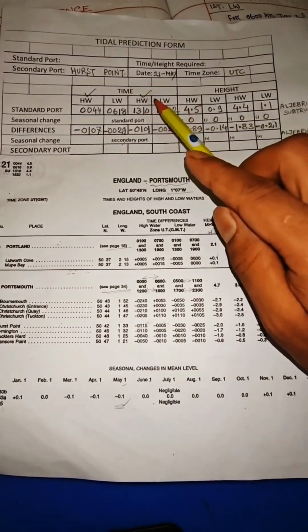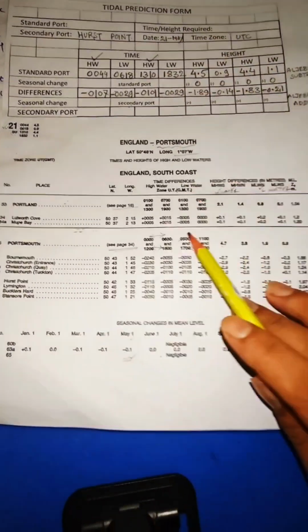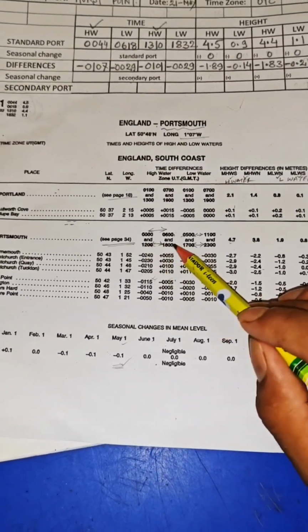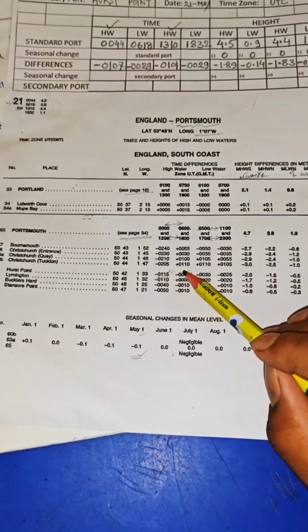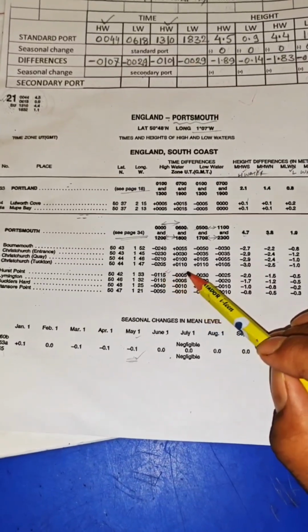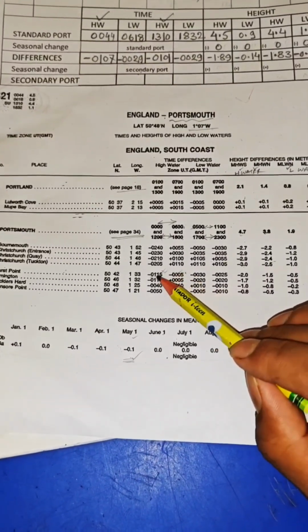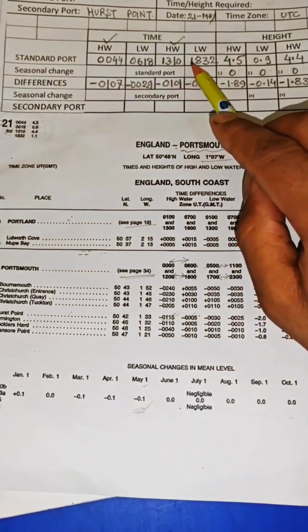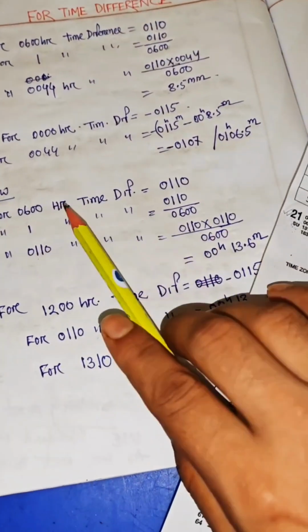After that, the next high water is 1310. You see the next one is 1200 to 1800, so for this also the Hurst point time difference is the same. Just subtract from here to this one, so 0110, and my required time is 1310. Same thing, guys.